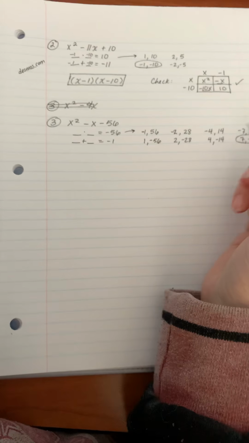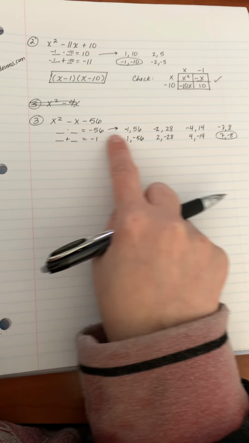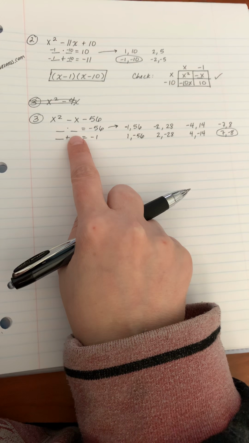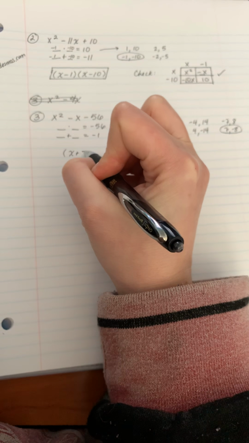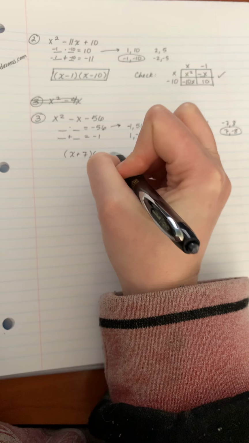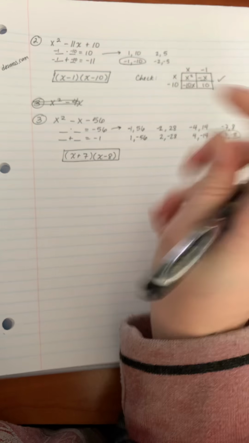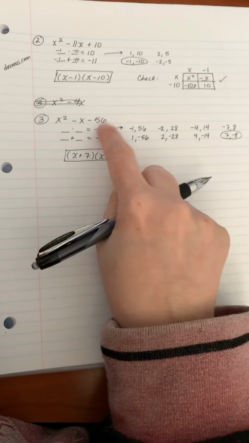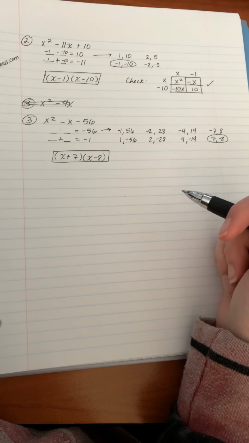All right, so then I'm going to fill that in. Well, actually, I'm not going to fill it in this time so that you can see what happened. So in your notes, you can see where the blanks came from. Okay, so then now I'm going to say that is x plus 7 and x minus 8. And probably a lot of you thought of that in your head, like 7 times 8 is 56. So, oh, they're 1 apart. That's got to be it. Okay, but if not, this is how they do it.